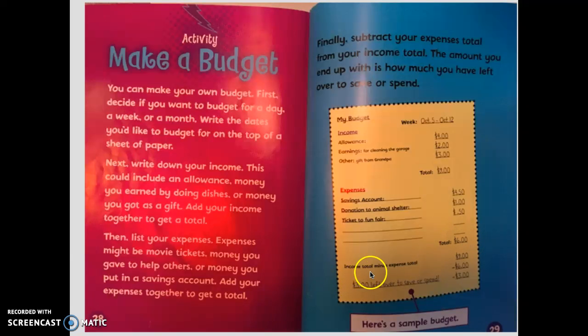Now they have income total minus expense total, so they took $9 of their income and subtracted the $6 of their expenses, and they found out they have $3 left over to save or spend.